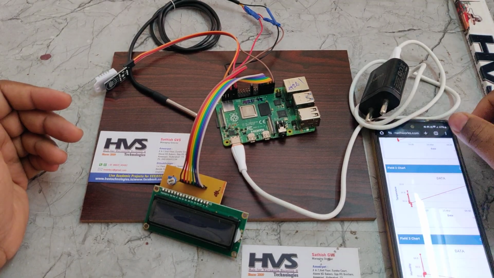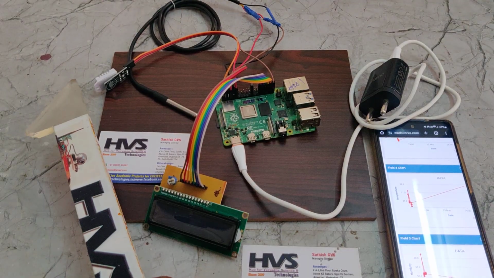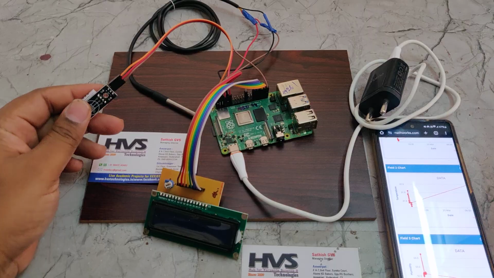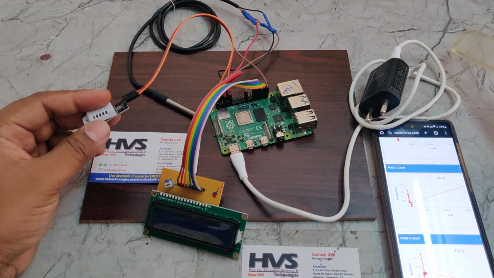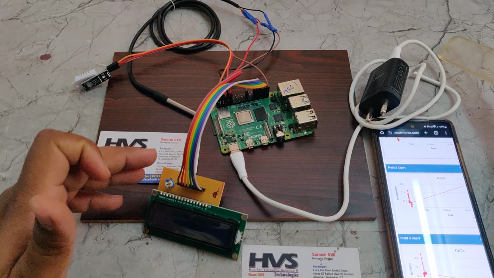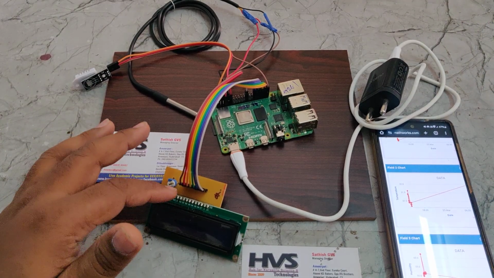As we discussed, the DHT22 sensor is interfaced to the Raspberry Pi 4 at pin number 27, pin 17 is interfaced to the DS18B20, and pins 5 to 23 are interfaced to the LCD module. So let us see the demonstration.